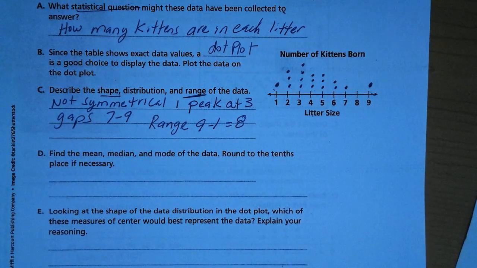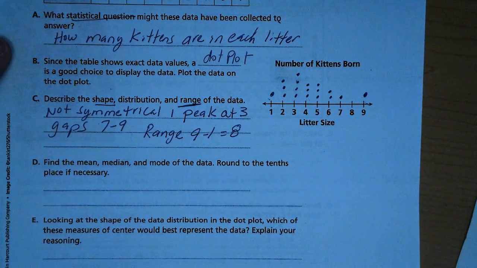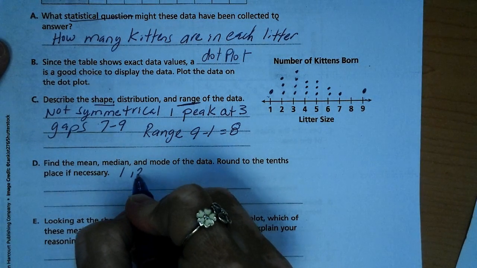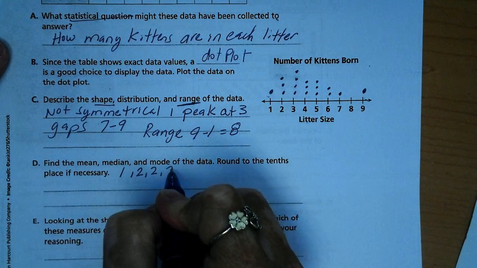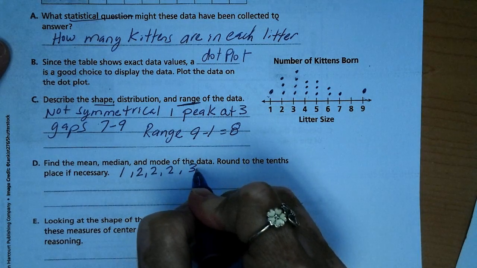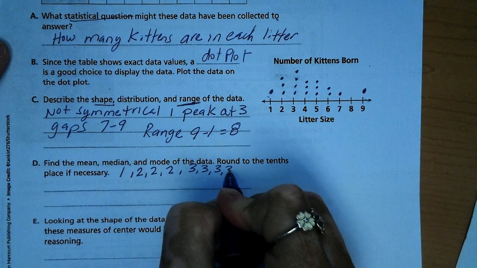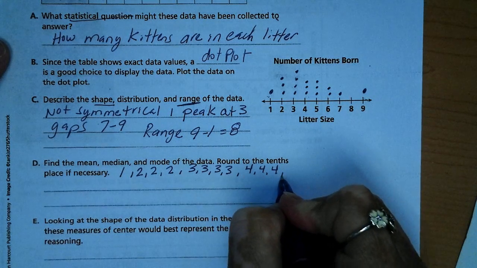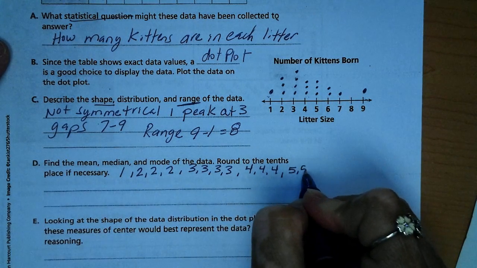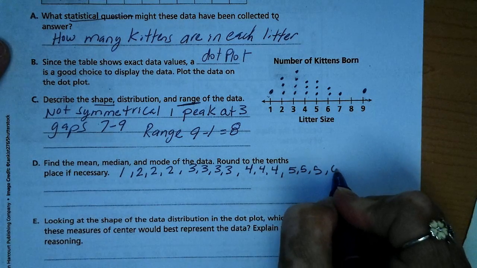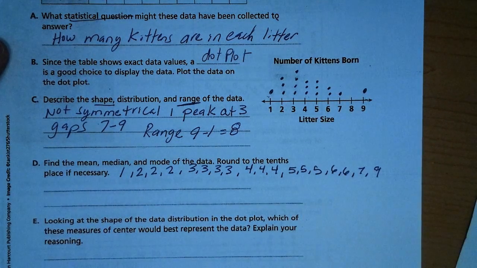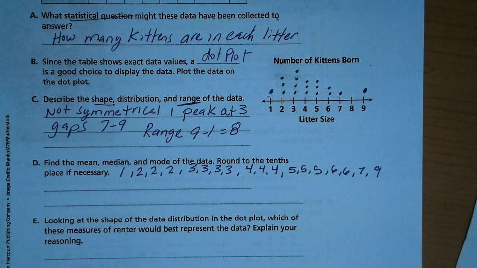All right, so we need to find the mean. So that means I have to add 1, 2, 2, 2, 3, 3, and 3. All right, so if I put it in order, that's what we have.